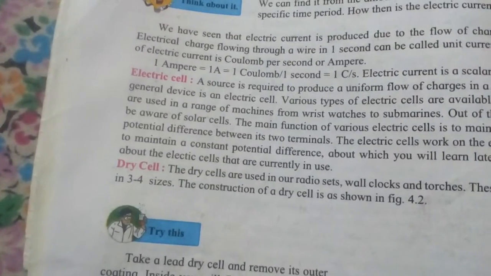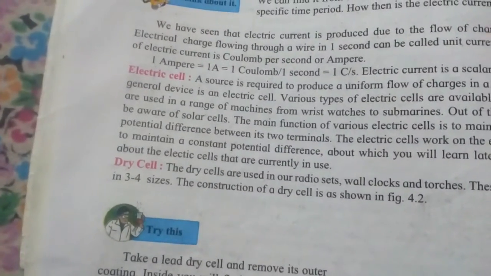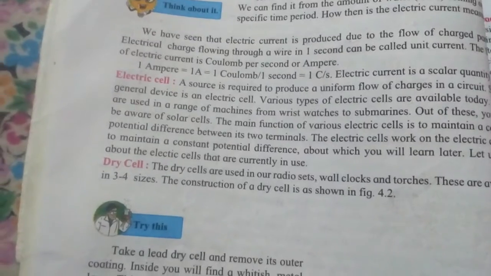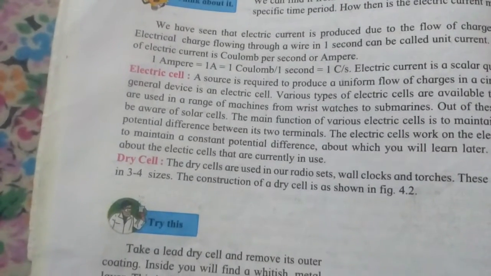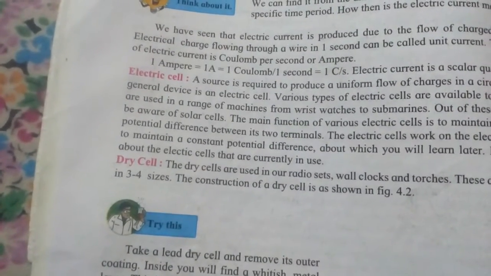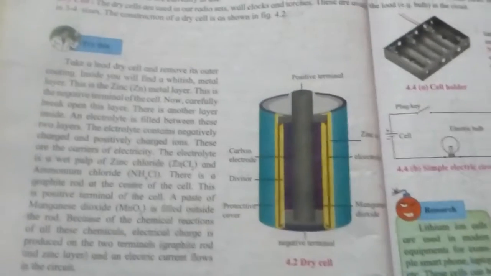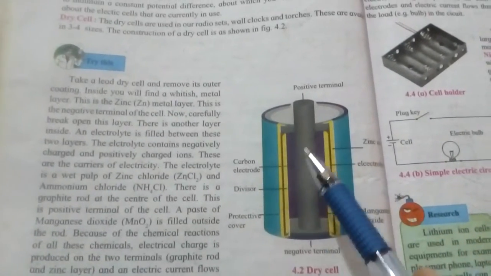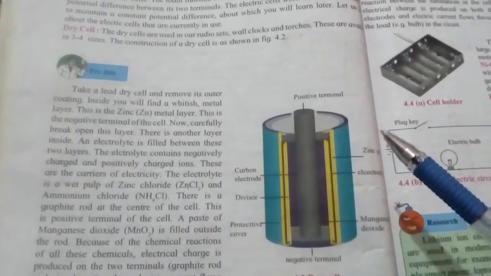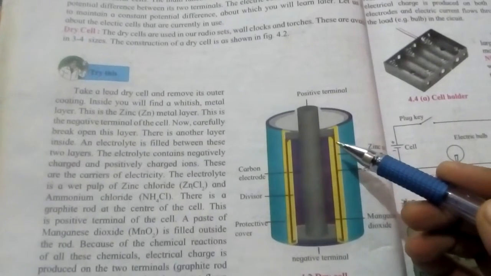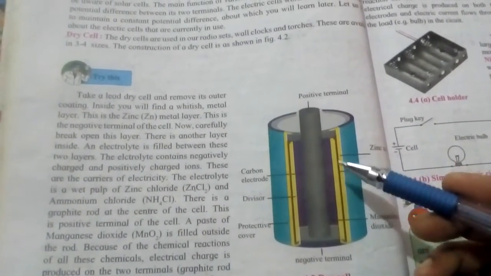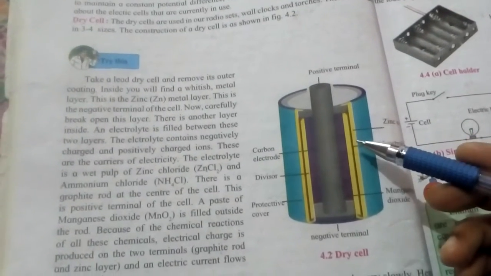First we will discuss the dry cell. Dry cell is used in radio sets, wall clocks and torches. It is of various sizes, that means some 3 to 4 sizes are available in the market. Now let's study the construction of the dry cell. We all know that a dry cell has a protective covering. When we open that protective covering, we will find one whitish layer. That whitish layer is of zinc. So that zinc layer will act as the negative terminal.